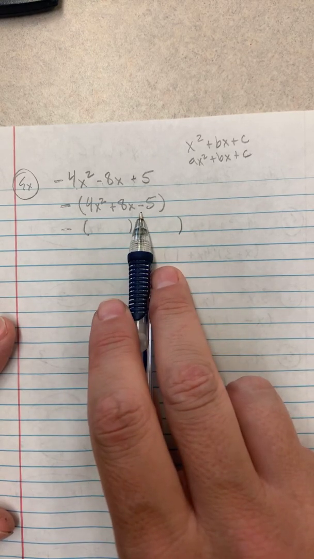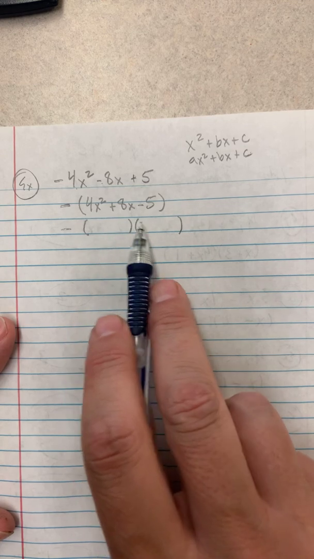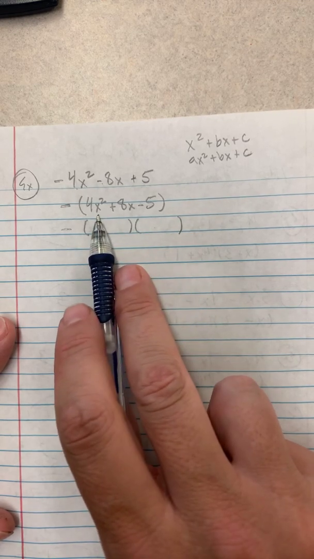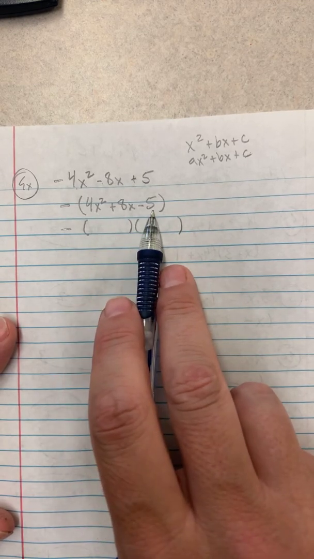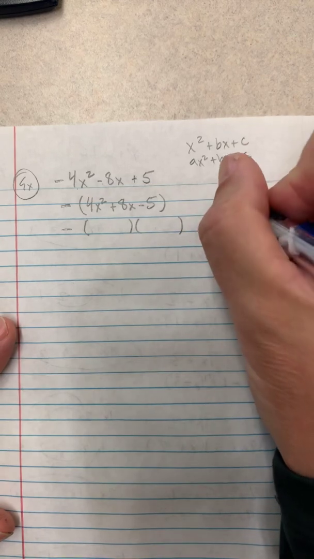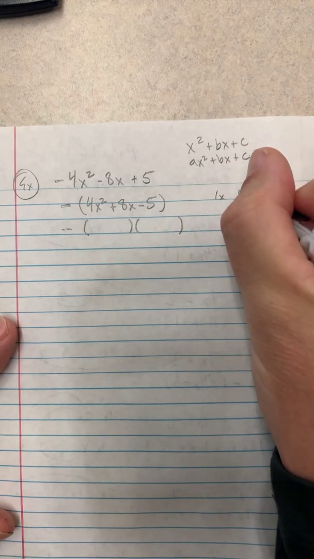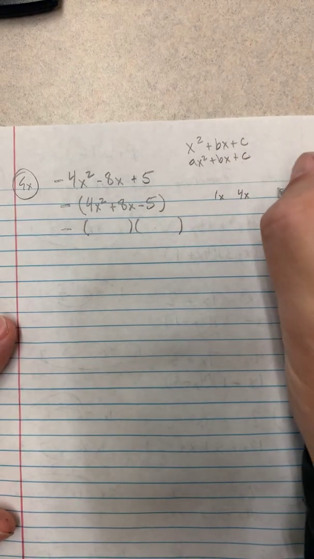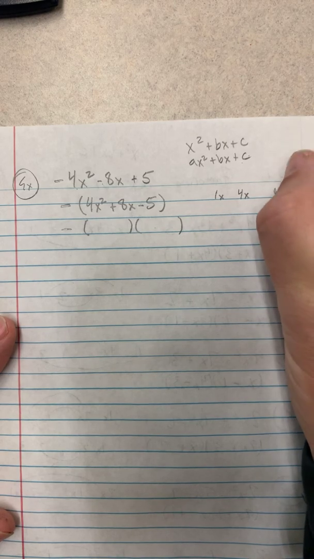This term is negative, which means one is positive, one is negative. I got to consider factors of 4 and factors of 5. The nice thing about 5 is it's prime, only has factors of 1 and 5. I'm going to start with 1x and 4x, and I will start with 1 and 5.